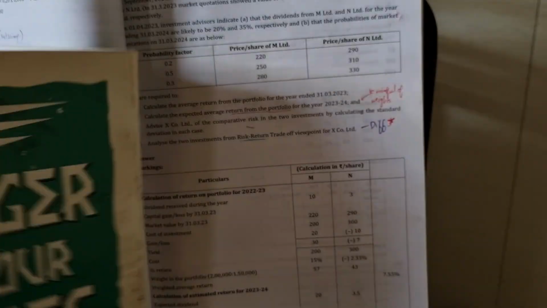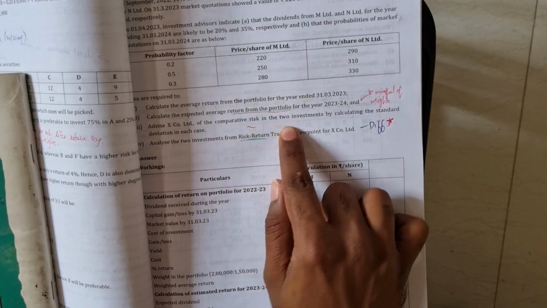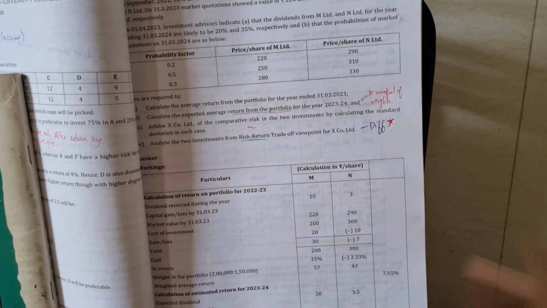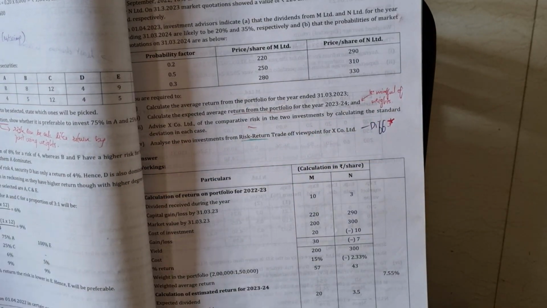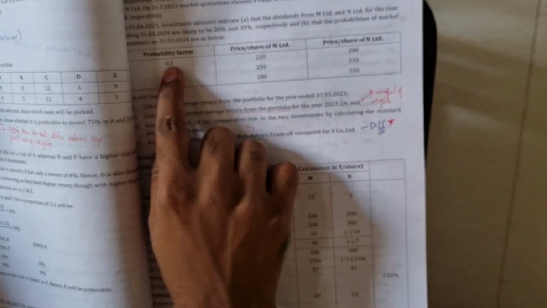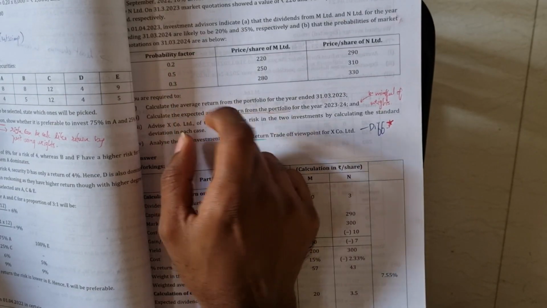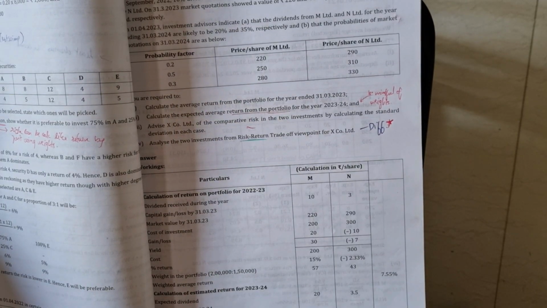Next, what they are asking, we got average return. Okay, next what they are asking is comparative risk of investments by calculating standard deviation in each case. So what they are asking is, in each case means what? In probability of 2, 5 and 3. Okay, how much will be my comparative risk?